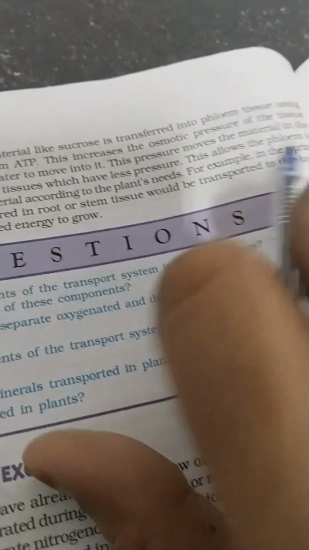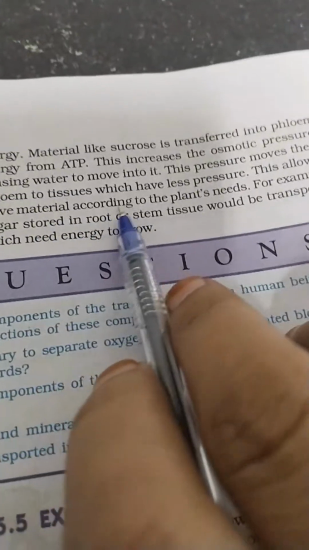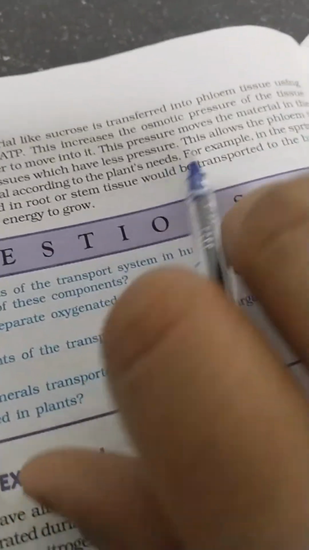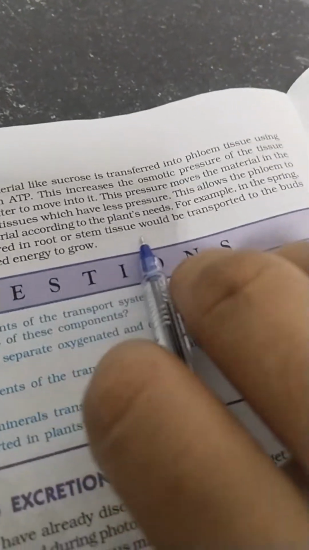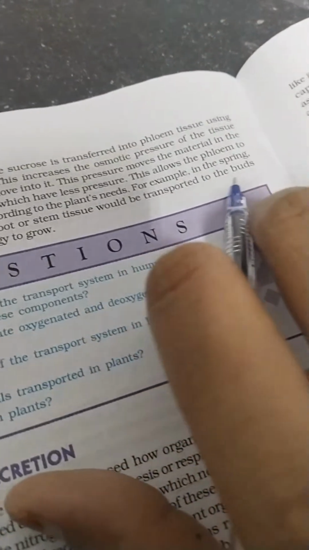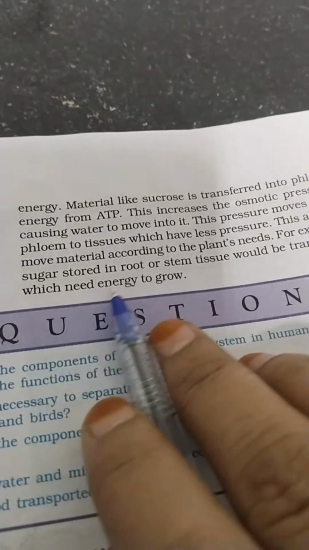This allows the phloem to move material according to the plant's need. For example, in the spring, sugars stored in roots or stem tissues would be transported to the buds which need energy to grow. All these things are happening in plants.